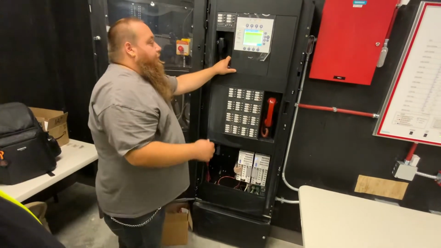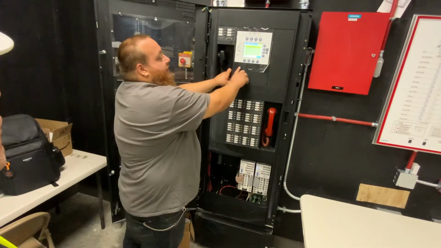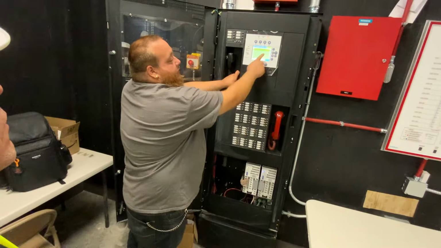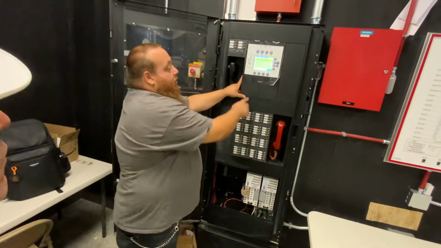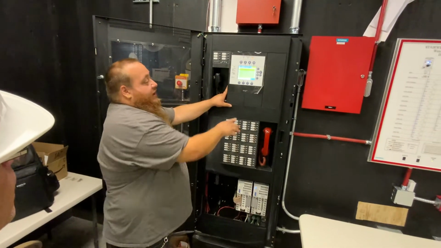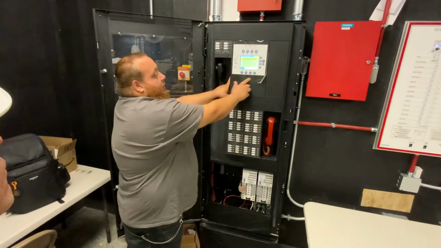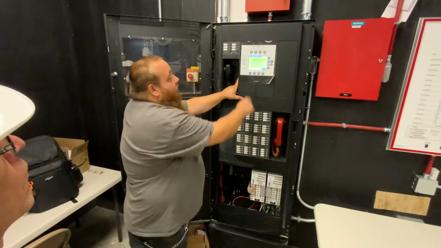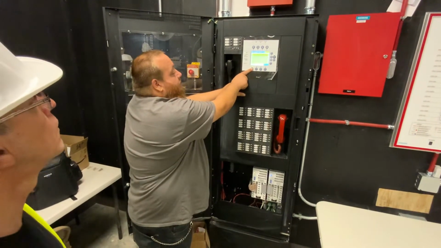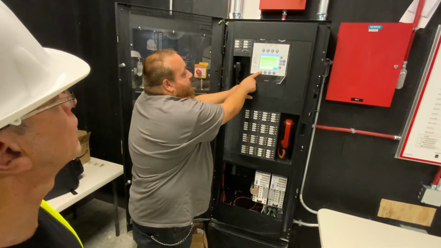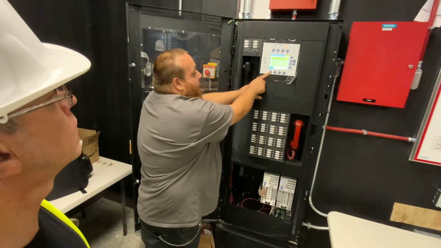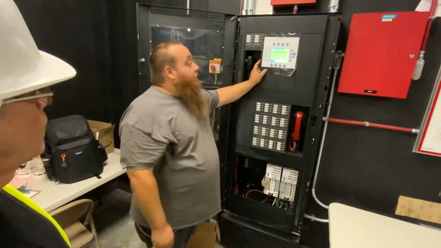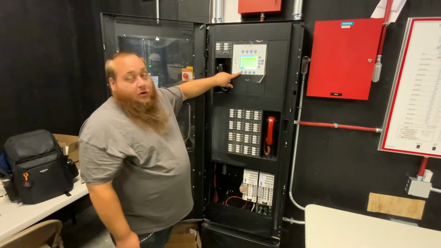When, say, that trouble miraculously fixes itself, you'll notice it'll say out on the trouble now. That means it's not there anymore. The same thing, since there's a change of state, you have to acknowledge it. Once you reset it, you'll notice the trouble disappears. Clean out the system. Anytime there's a change of state, you have to acknowledge it. Even when an alarm comes in, you have to acknowledge the alarm.